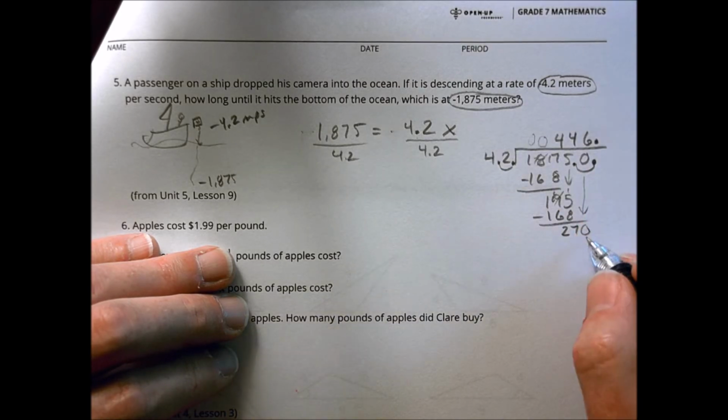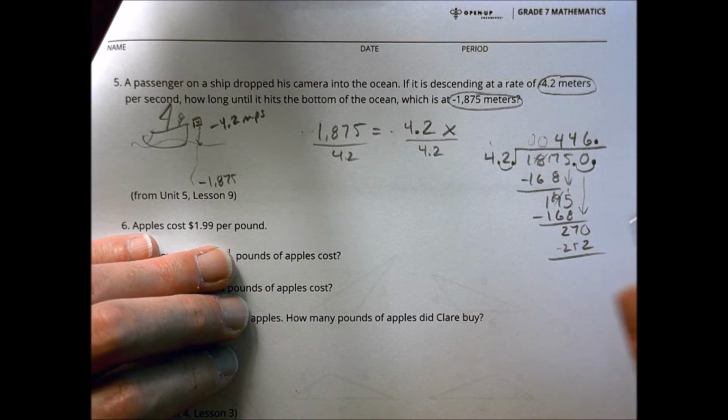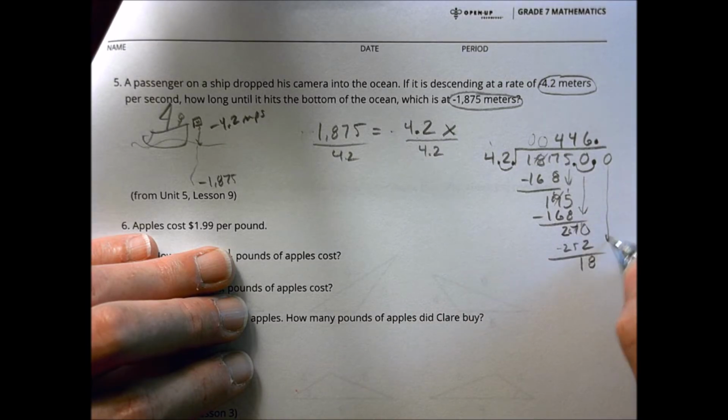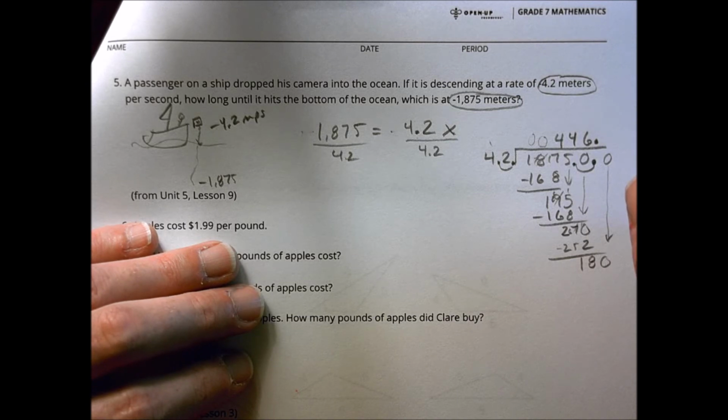So we have 12, carry the 1, 24, 25. And we're going to subtract again, 6. 10 minus 2 is 8. 6 minus 5 is 1. So we're at 18. And we're going to put another 0 right there and bring that down. And 42 goes into 180. Again, we're going to go with something like about 4, right?